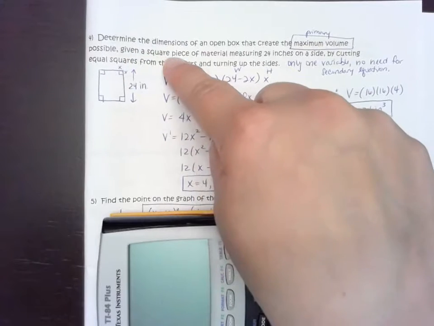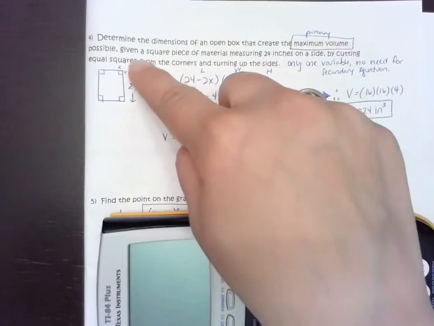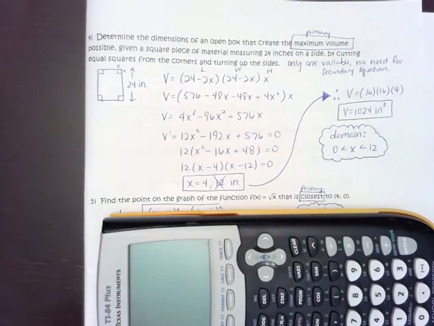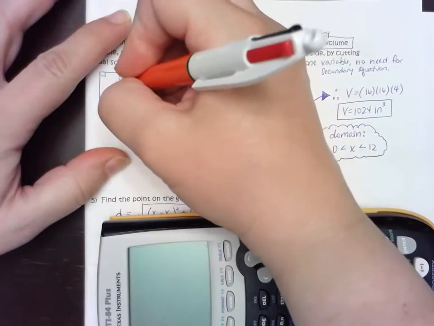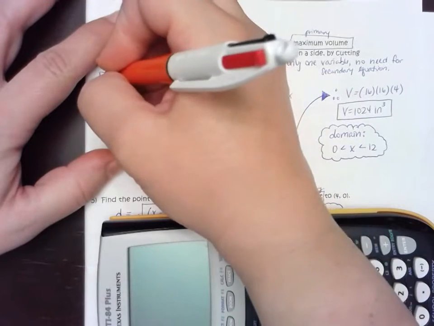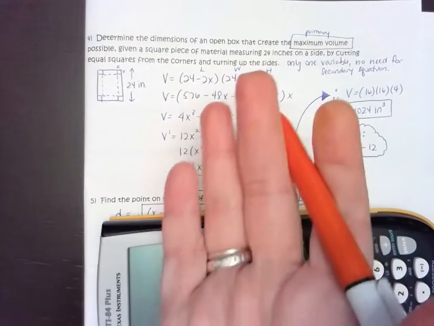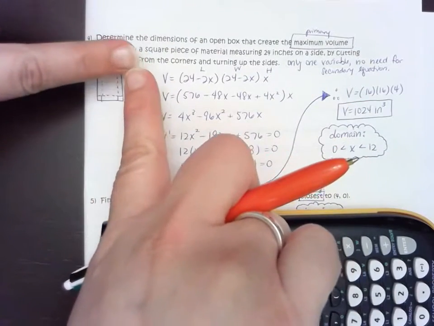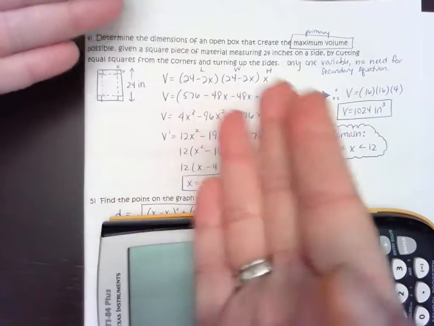It's an open box. It's a maximum volume that I'm looking for, so there's my primary. And I'm given a square piece of material where each side is 24 inches. So this started as 24 inches, but then I cut the corners. A better visual would probably be if I dotted this all the way down. This is where I'm going to fold it based on the cut. Hopefully you guys can think abstractly and imagine pulling this side up and this side up, and they will only match if that corner is missing. They'll only fold up to each other if that corner is missing.